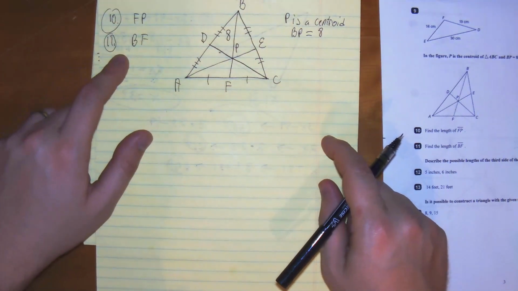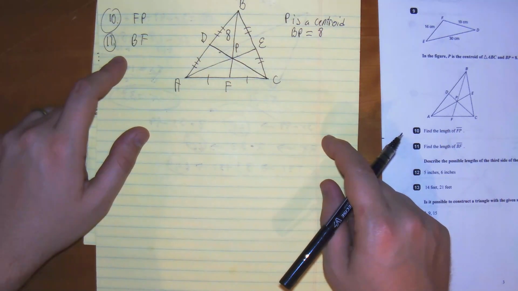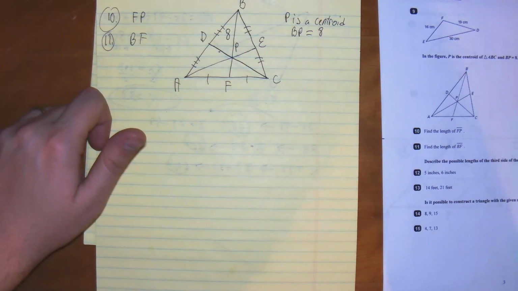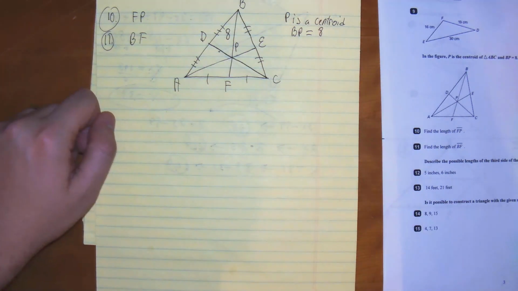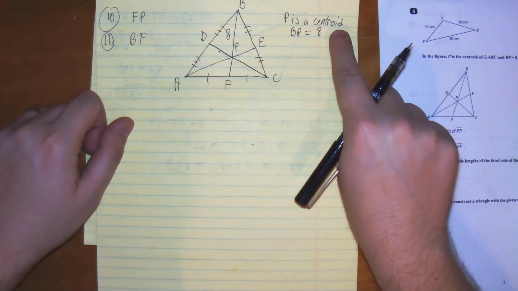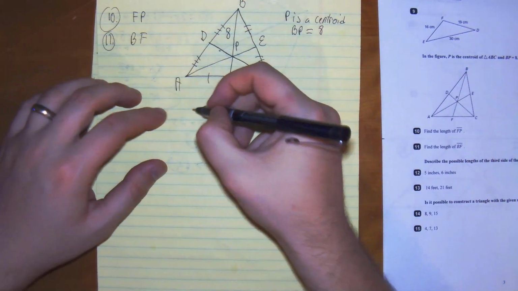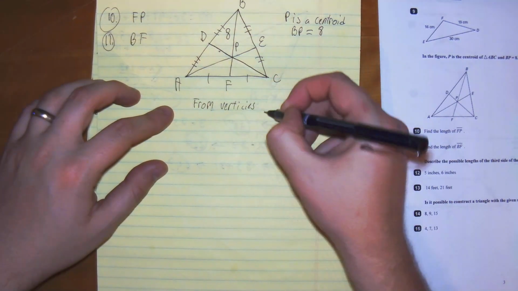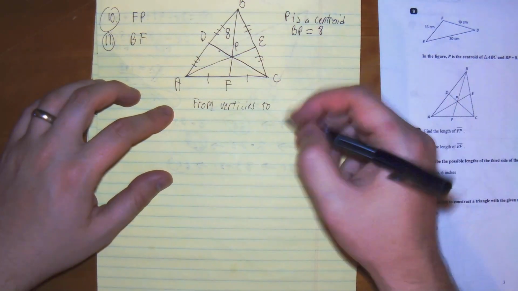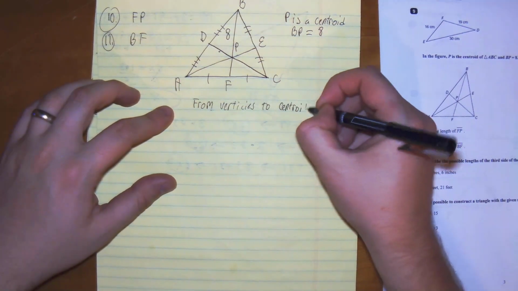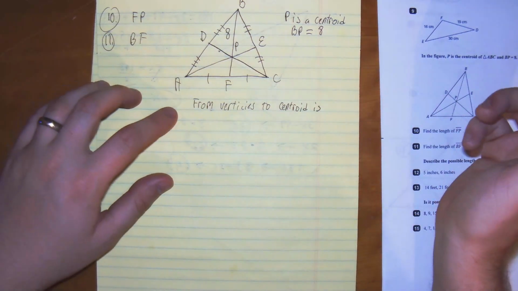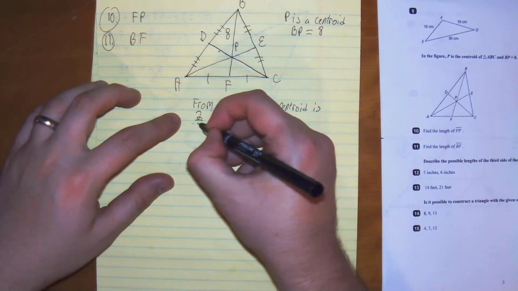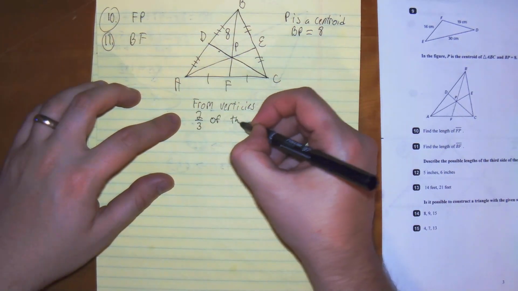Before we even try to find FP and BF, what we need to do first is kind of just define what the rules are. So for a centroid, the rules are consistent. From vertices to centroid is 2/3 of the median.